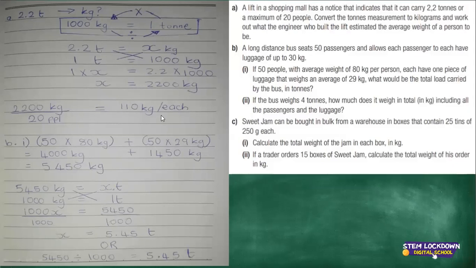Again, we work out this. Number one, part A, we take the 50 people, multiply by the average weight per person, which is 80 kilograms. So it means one person would probably be 80 kilograms. Then now we have 50 people who are averaging 80 kilograms each. So that's why we have 50 multiplied by 80 kilograms. So the first bracket on the left side would have the answer for the total weight of the people in the bus.